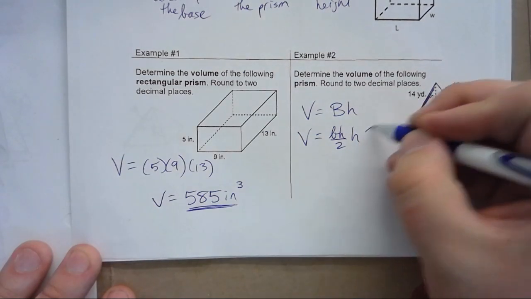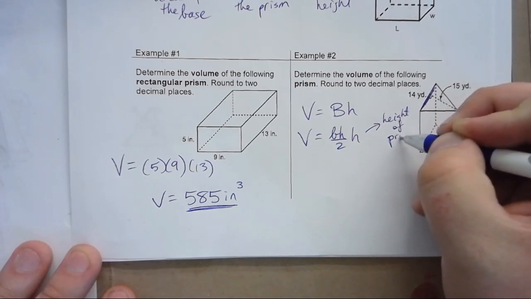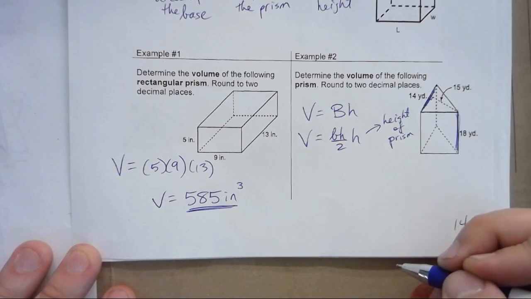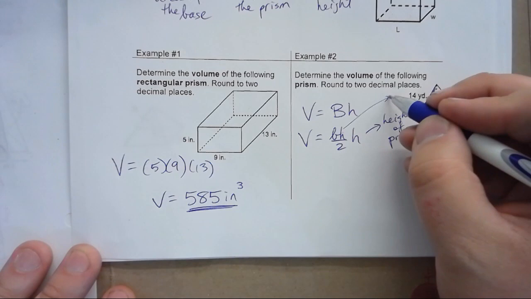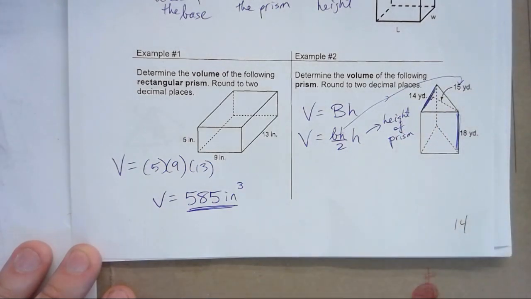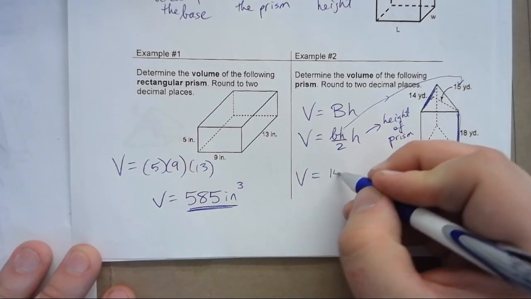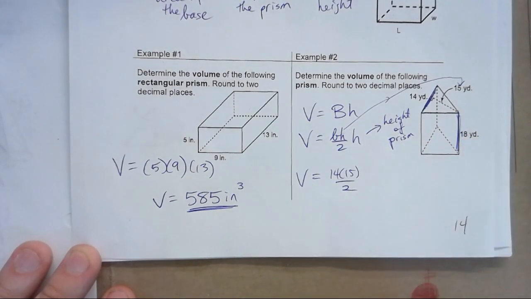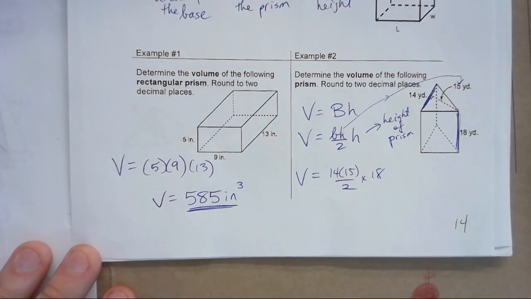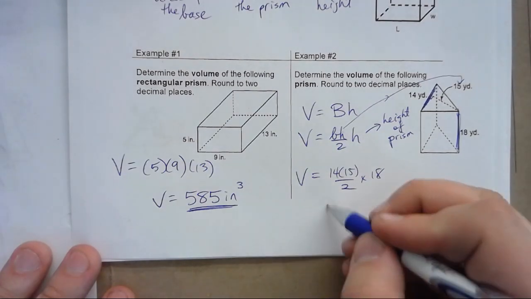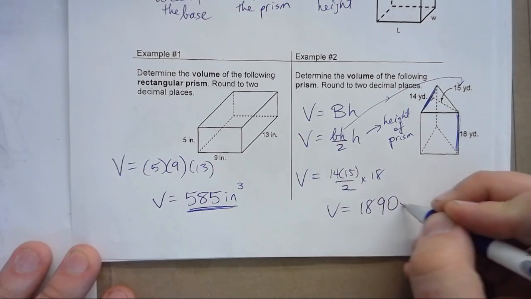This height means height of the prism, which is actually this line right here. What does this height mean? It means the height of the triangle, which I'll just draw an arrow to, is that, right? So the area of my base is 14 times 15 divided by 2. And when it's sitting on the base, how tall is the prism? 18. And again, that's a pretty easy calculation, so I'll just show you the answer. When I punch buttons, it's 1,890, and now I'm in cubic yards.